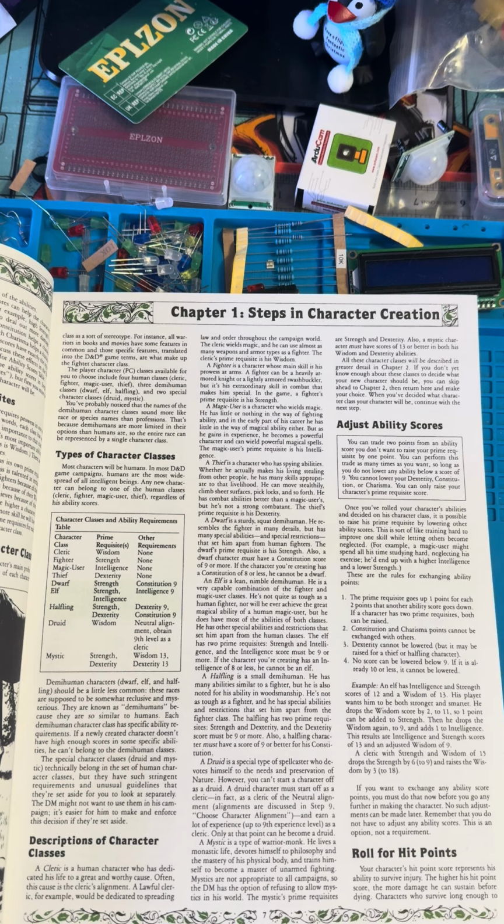Once you've rolled your character's abilities and decided on his character class, it is possible to raise his prime requisite by lowering other ability scores. This is sort of like training hard to improve one skill while letting others become neglected. For example, a magic user might expend all his time studying hard, neglecting his exercise. He'd end up with a higher intelligence and a lower strength. These are the rules for exchanging ability points.